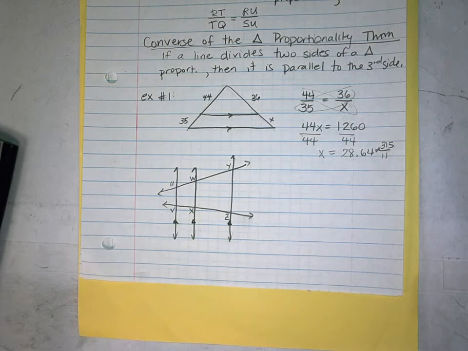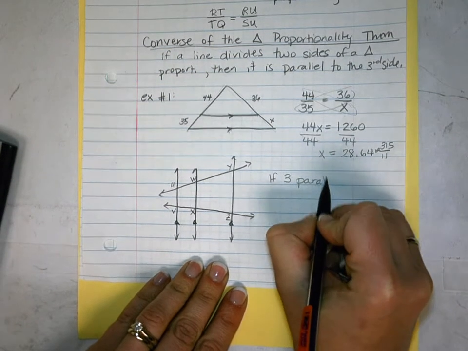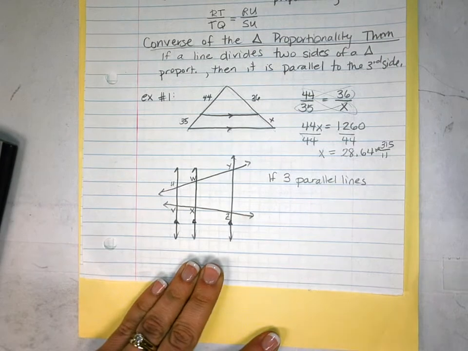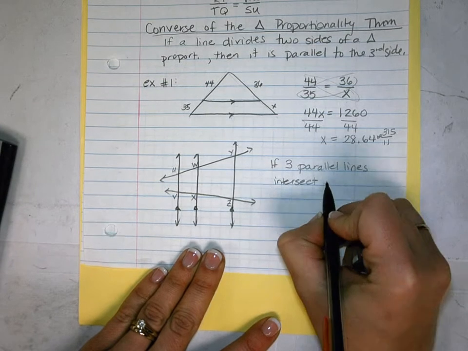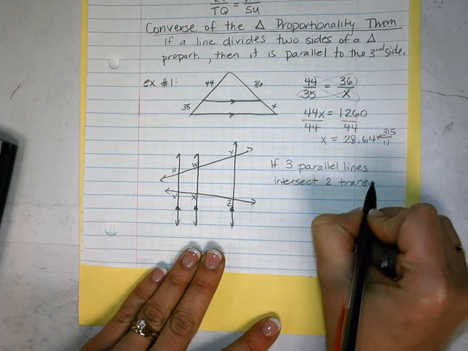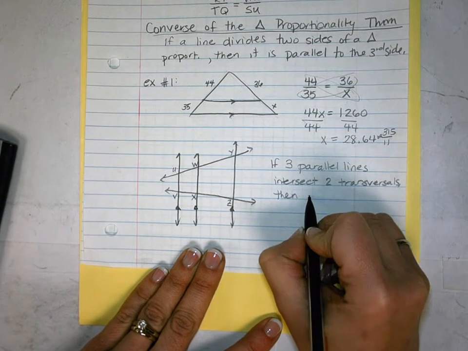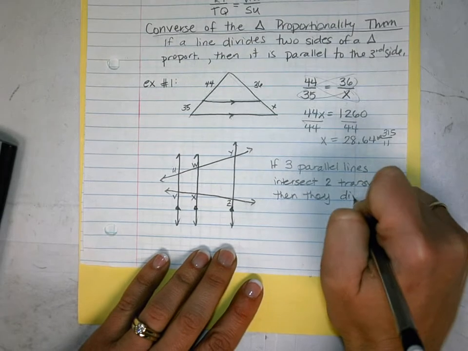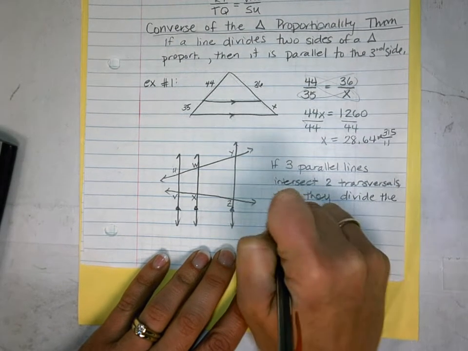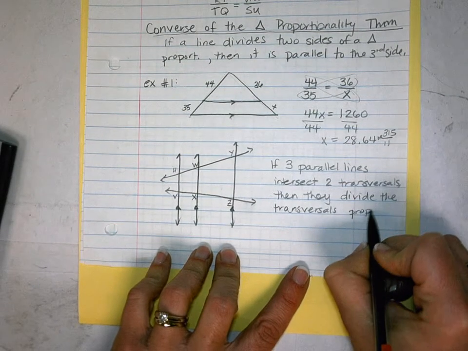So what this other theorem states is that if you have three parallel lines, so let's write that. If three parallel lines intersect two transversals, then they divide the transversals proportionally.